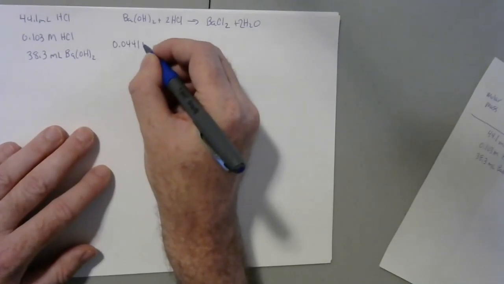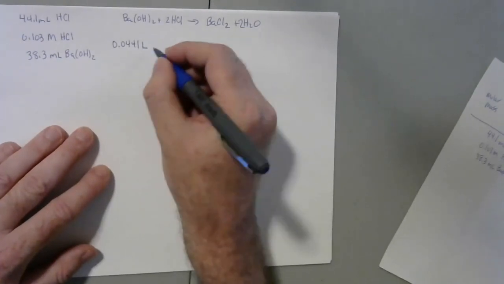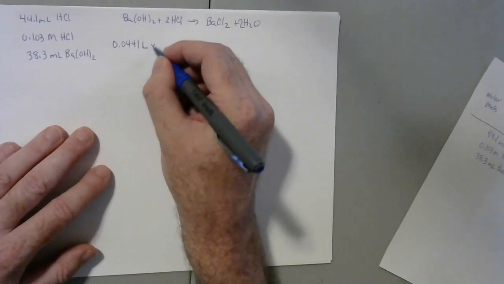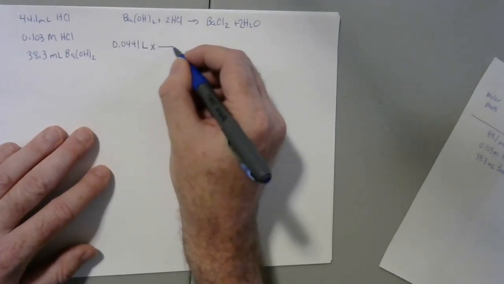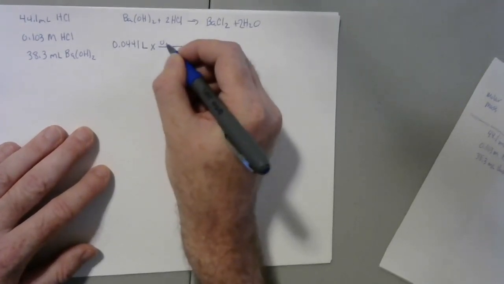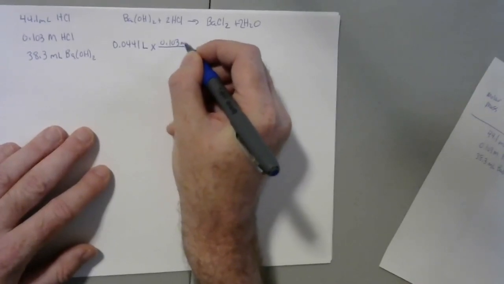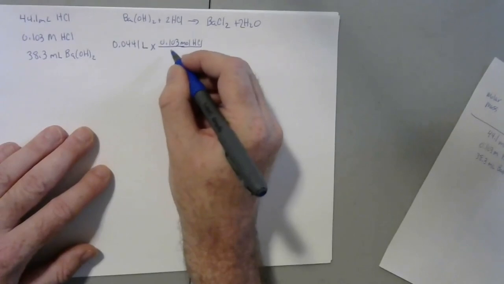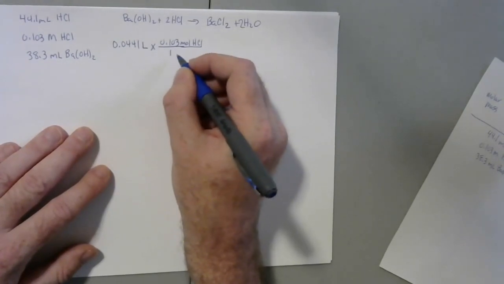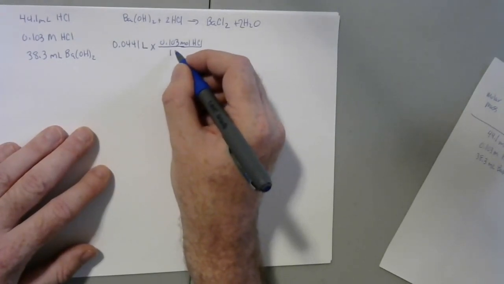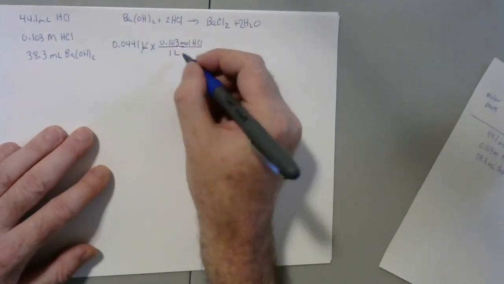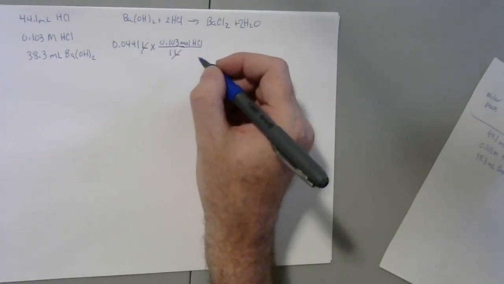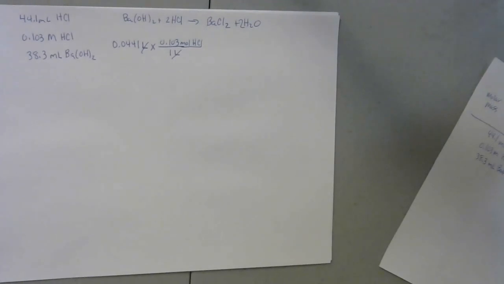0.0441 liters times our molarity, 0.103 moles of HCl to 1 liter. So the liters cancel, and we're left with moles of HCl.